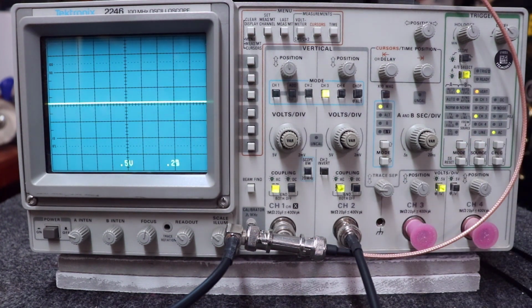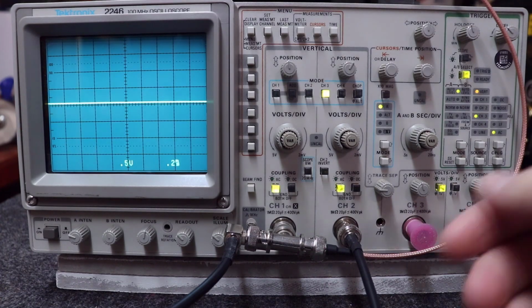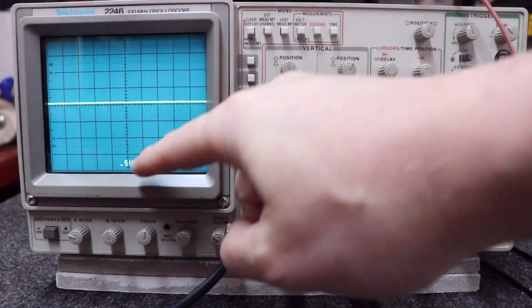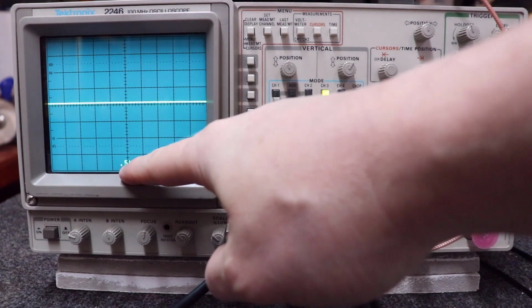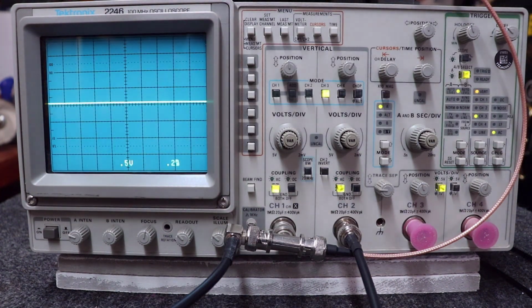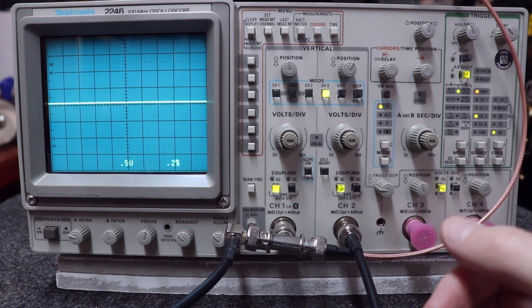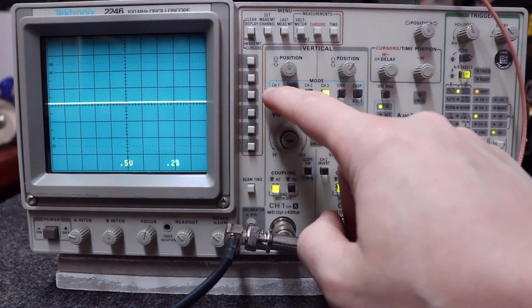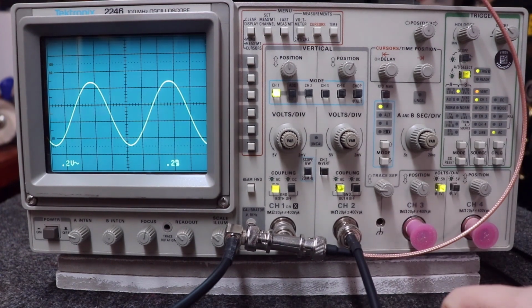That's what a DC signal looks like. So if you're looking at 0 volts DC, it looks like that. If I was to crank up the voltage, let's say I had a 1 volt signal, all I would have is a line straight across 2 bars up from that. It's pretty boring, to be honest, and that's why you don't use an oscilloscope a lot to measure a DC signal.